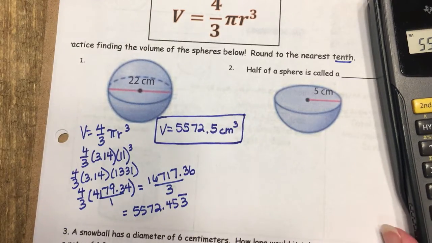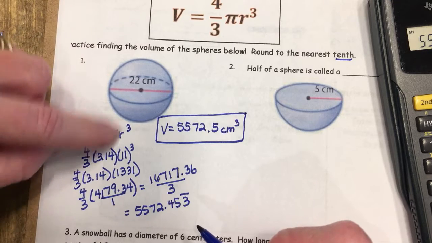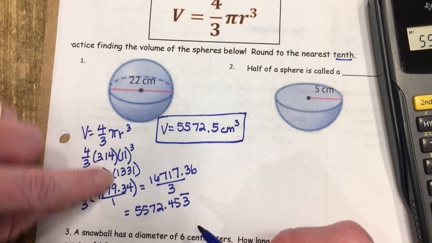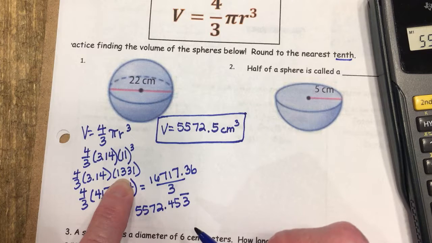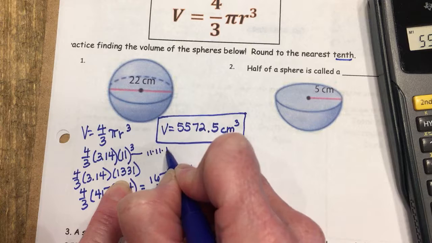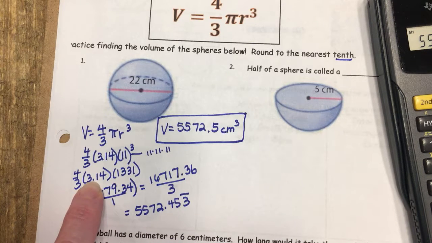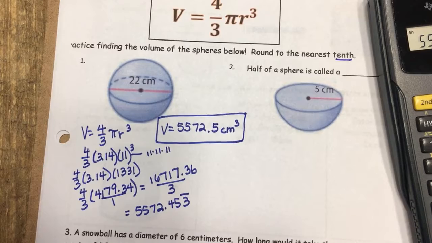One more time, I'm just going to walk you through that. 4/3 pi r cubed. Pi we know, and r we got from the diameter was 11. For this number here, we just multiplied 11 times 11 times 11. To get this number, 1,331 times pi, that gave us this number here. Then we multiplied top times the top, times 4, bottom times the bottom, that's 3, and then we divide it. So if you're using a calculator, that's the process you're going to be going through.